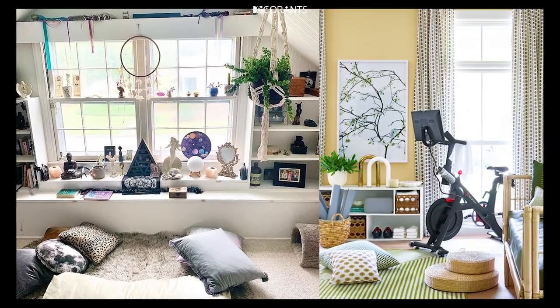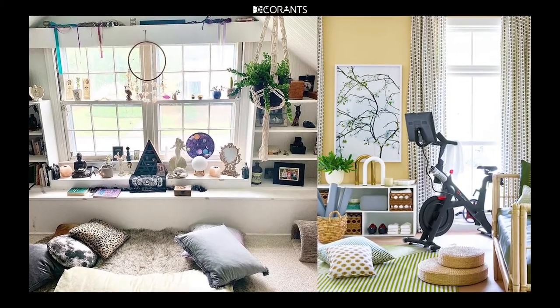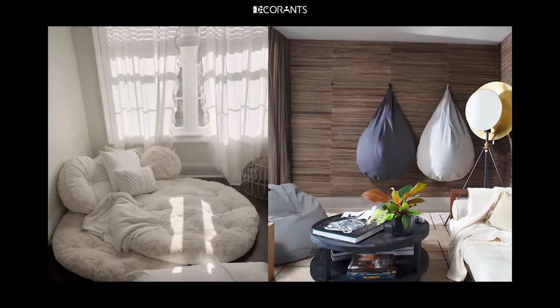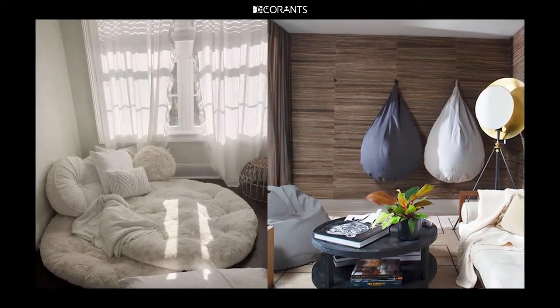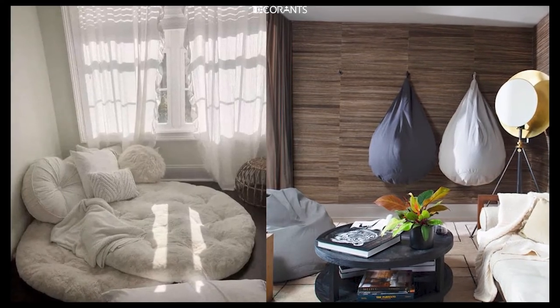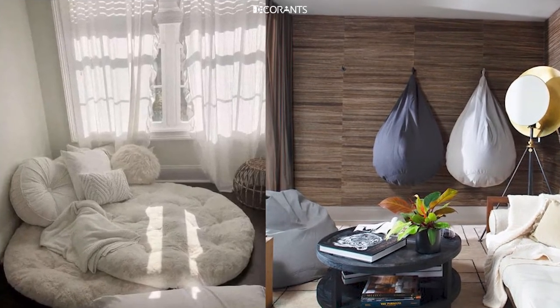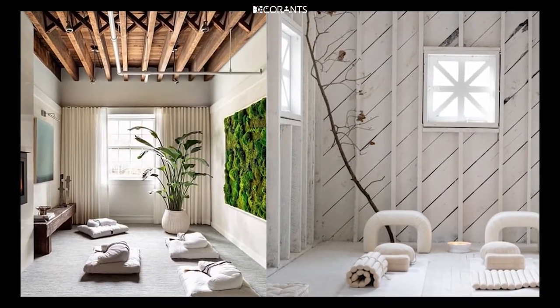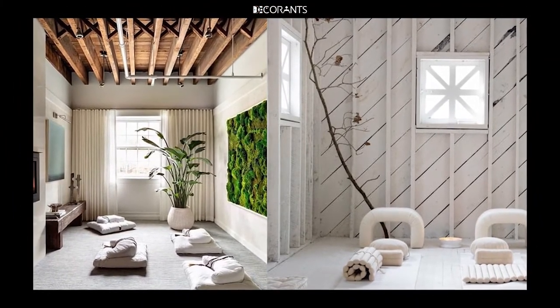Sound is one of the most impactful sensory elements. Many meditation rooms incorporate sound therapy through instruments such as singing bowls, chimes, or wind bells, which emit soothing tones that help to calm the mind. Adding a sound system to play soft, ambient music or nature sounds, such as rain or ocean waves, can further enhance the tranquility of the room.